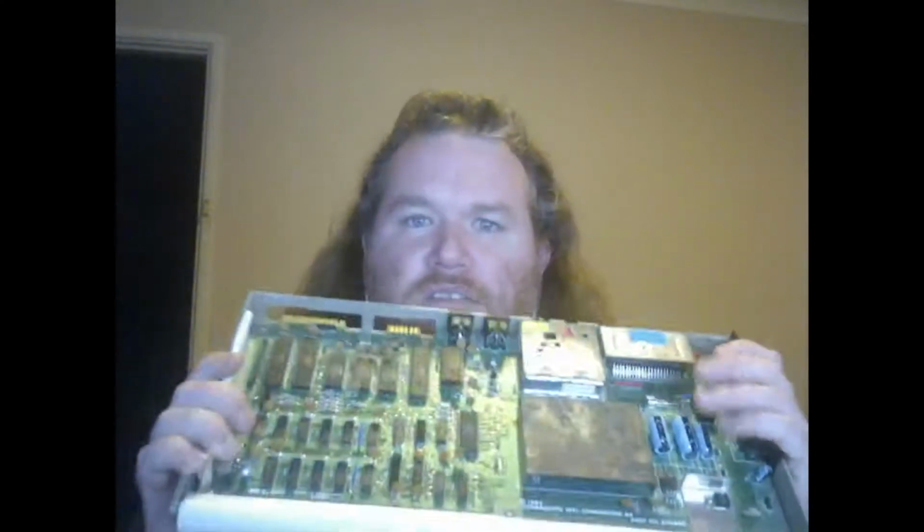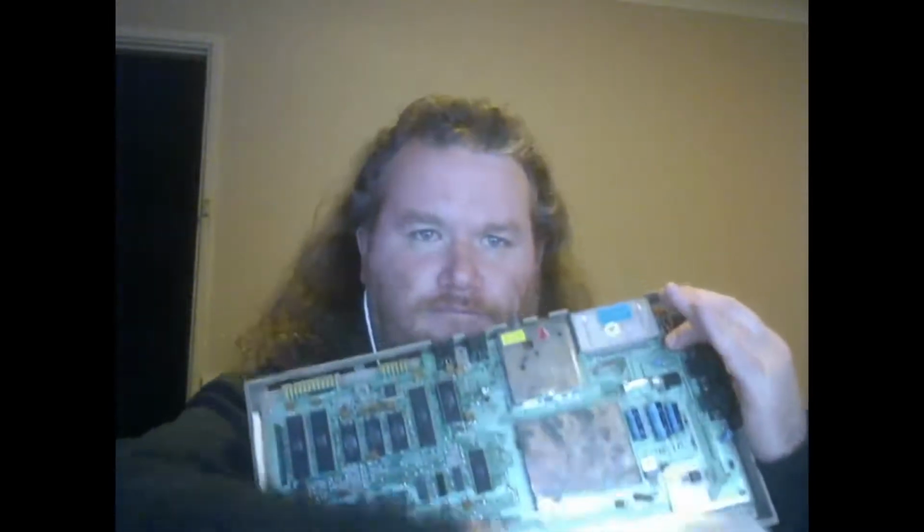However, since doing that, I've done a little bit of research, and in fact, this piece of cardboard is actually the RF shield. This is a heatsink, and I'll show you something else right here.